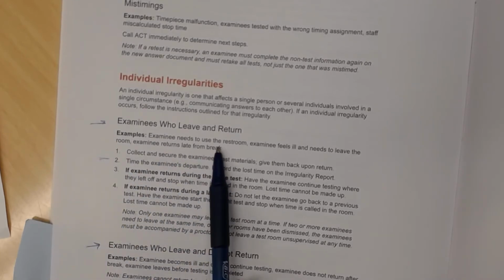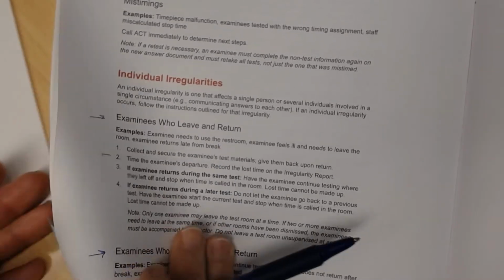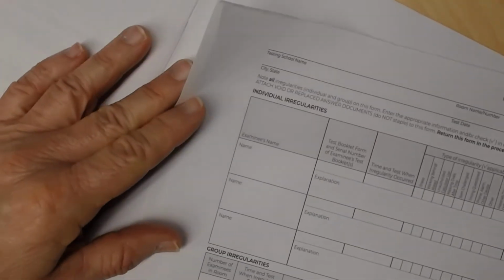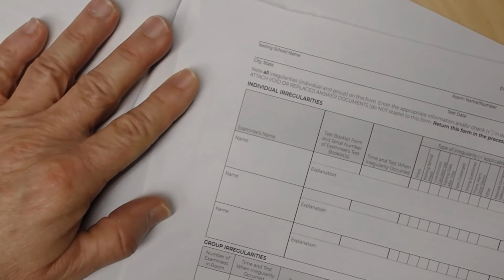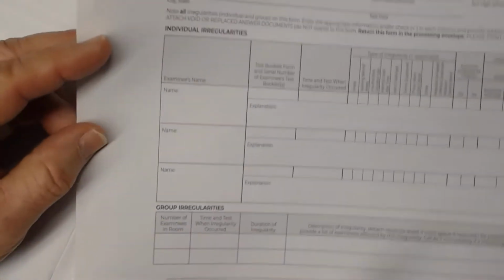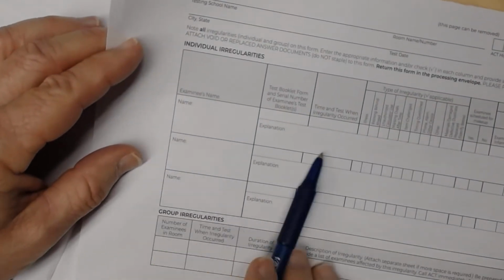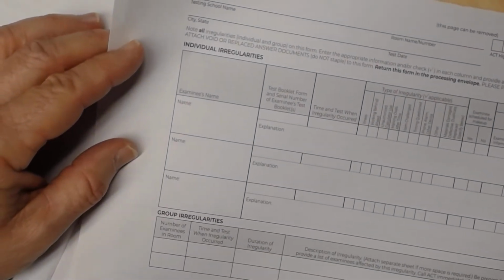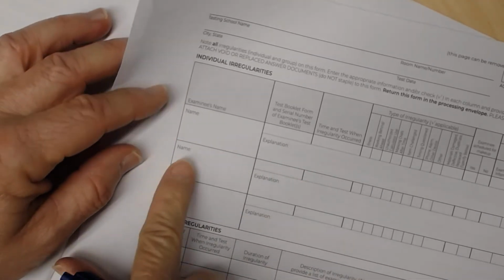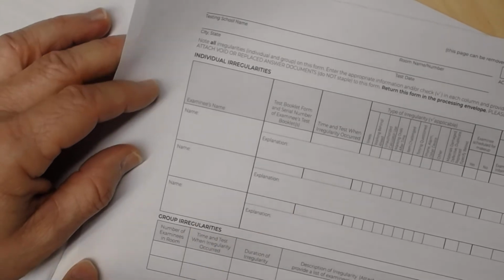In terms of using the restroom, if a student uses the restroom, you still must do an irregularity report. The irregularity report is in the back of your manual, so make sure you go to the back of your manual and find it. In this case, it was on page 63. Your test coordinator will make multiple copies of this for you. You'll notice that on this irregularity report, there's a section for individual irregularities and a section for group irregularities. For individual irregularities, there are only 3 rows. So if the student goes to the restroom and comes back, I would just use as many rows as possible in that case.